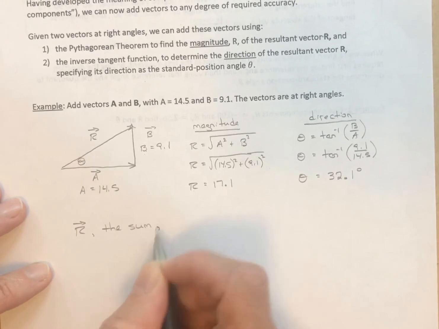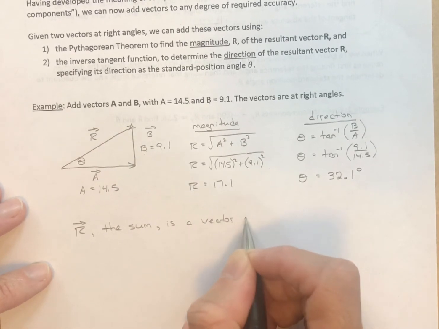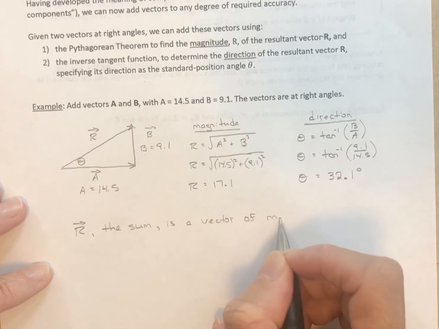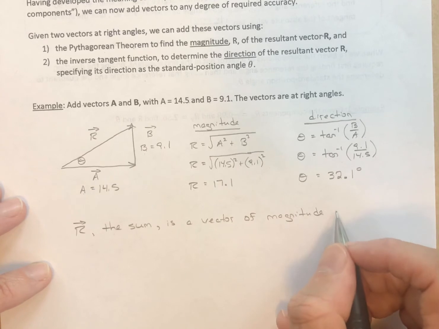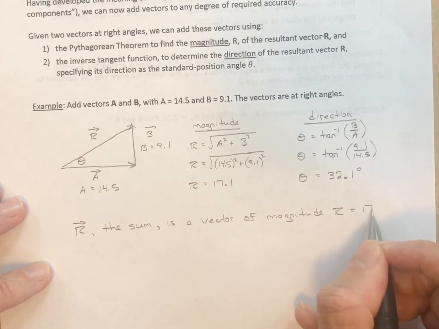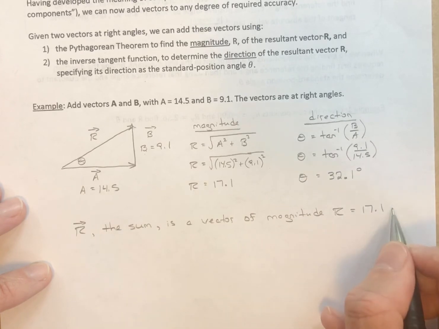The result is a vector of magnitude, of size, but R equals 17.1. Again, without an arrow above it, it indicates magnitude.